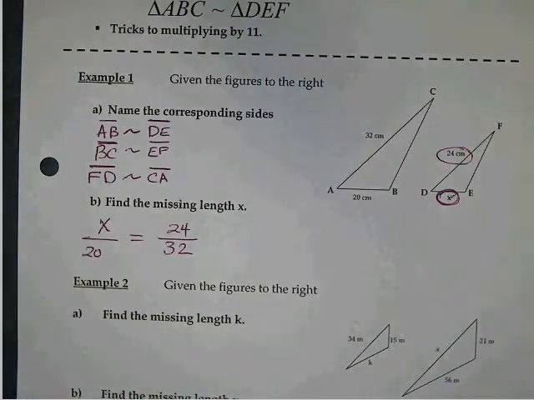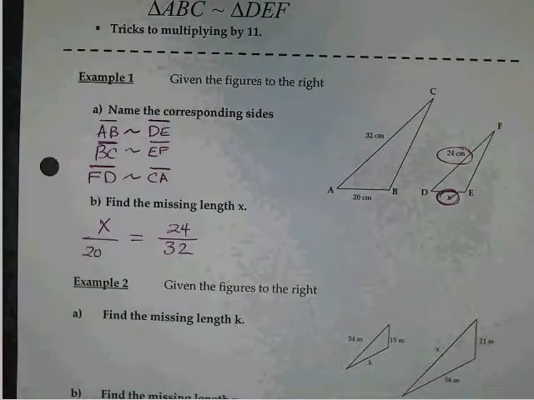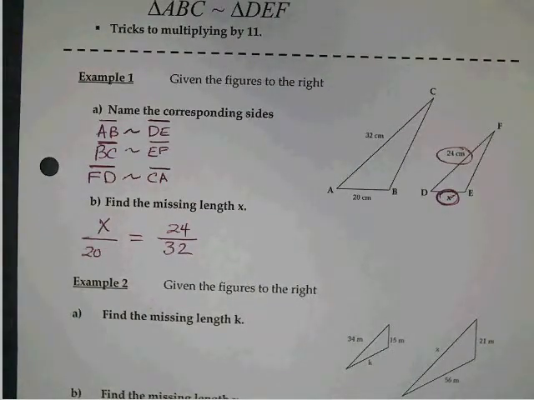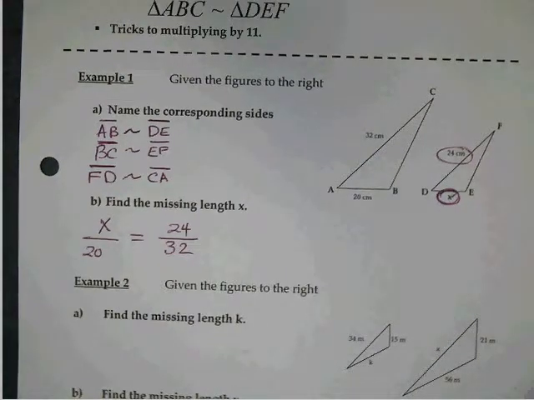Now, if you don't have your calculators out, get them out. If you need one, come up here and I'll loan you one. Anyone need one? Here you go. Thank you. Can you just use your phone? Sure.